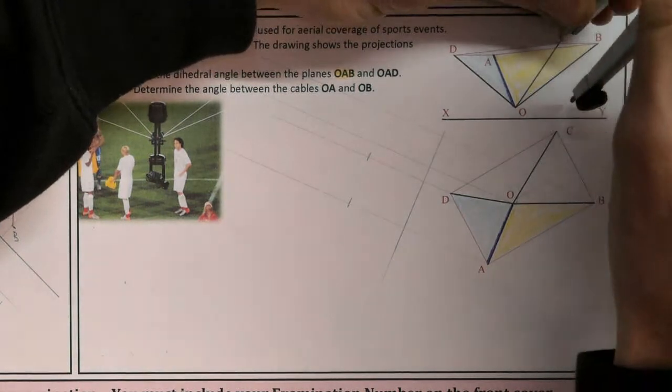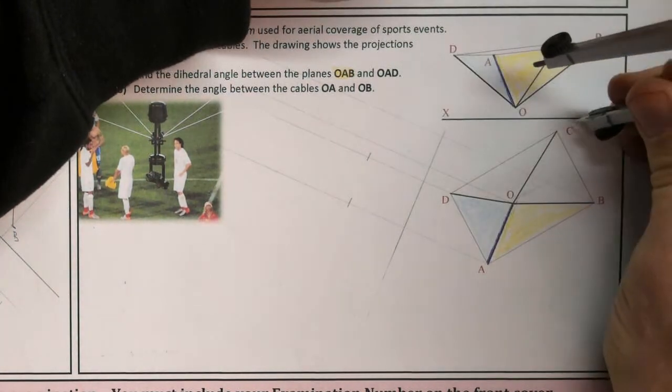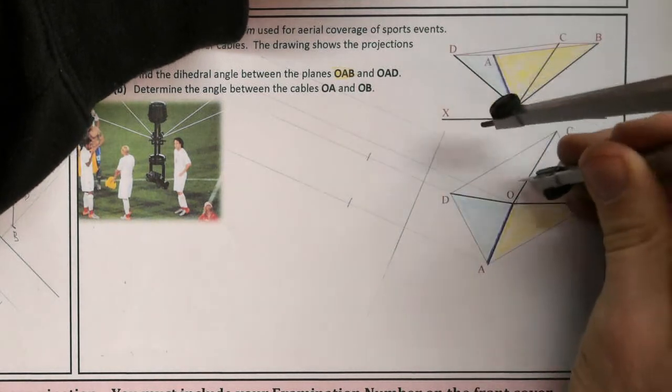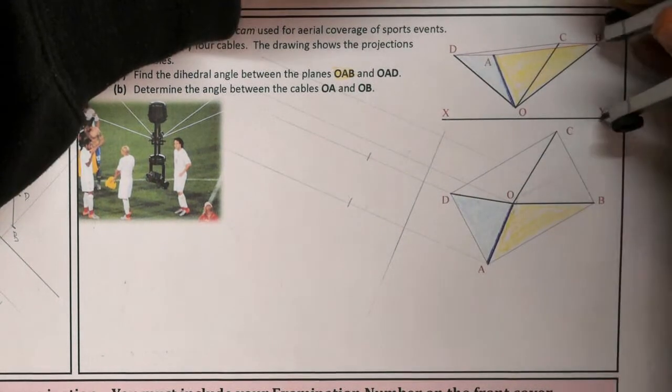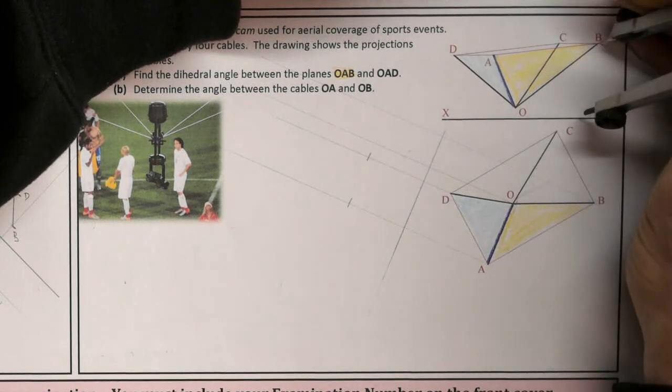C, and here's C, I actually don't need. B is at the same height. Let's double check that.